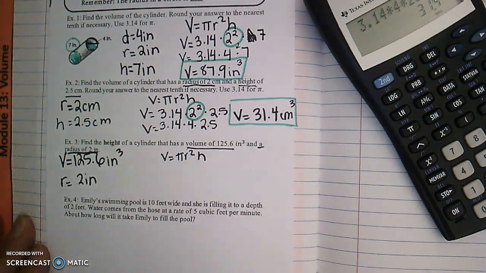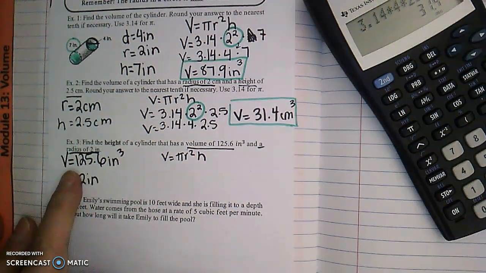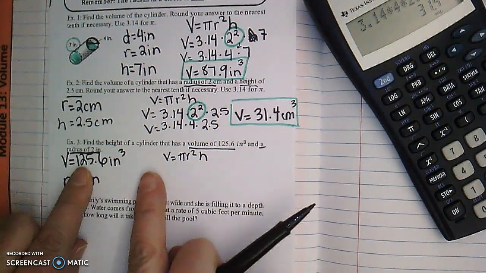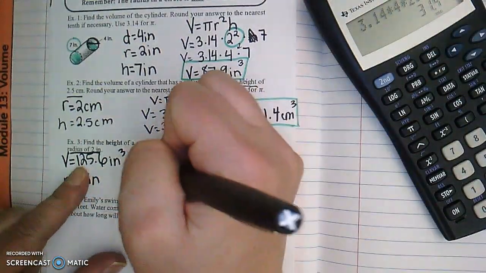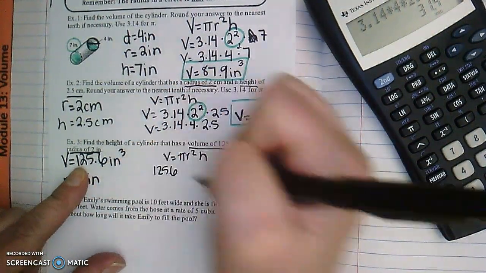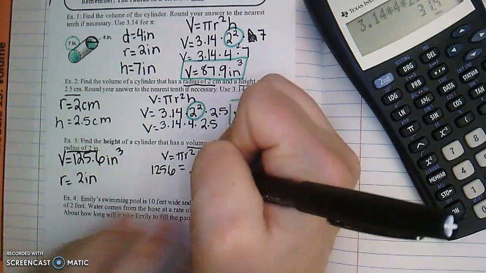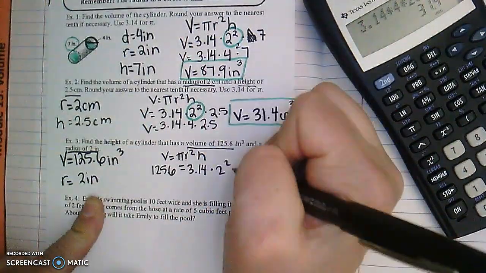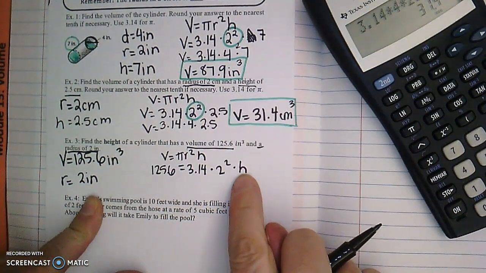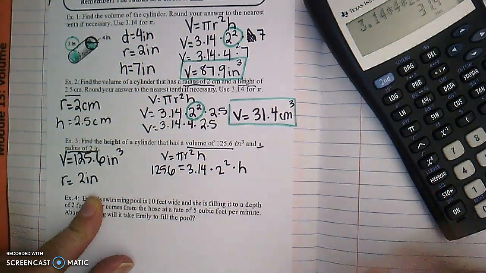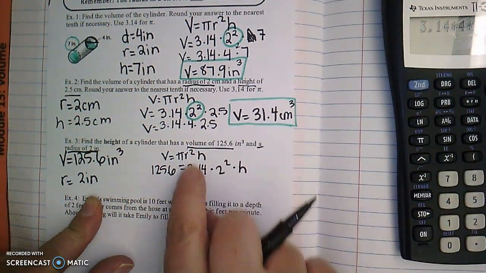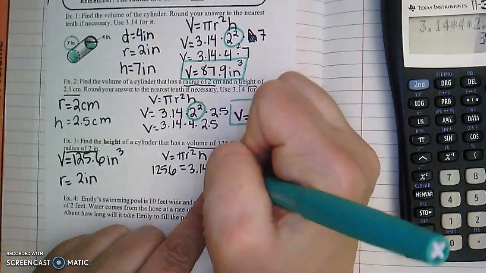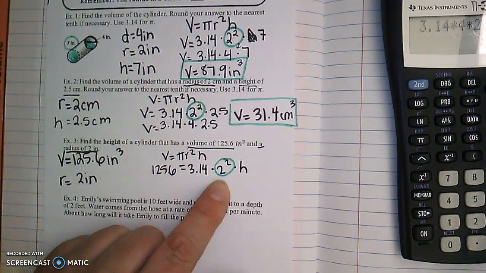This time, however, we're going to be plugging in different things because I have a volume this time without the height. So what it looks like is I'm going to plug 125.6 in for V. I'm going to make it equal pi, which is 3.14, times 2 squared, that's your radius squared, times the height. And I'm going to leave height as h because I don't know what that is. I then am going to simplify this side by multiplying all of this out. I'll start again with my radius, 2 squared. In this case, I know that's 4.